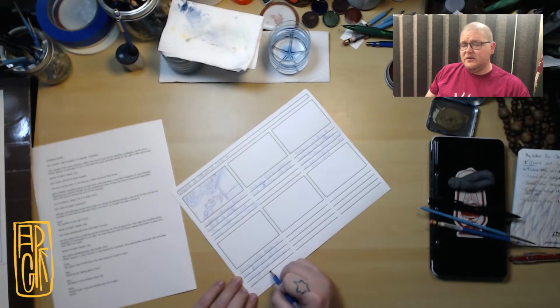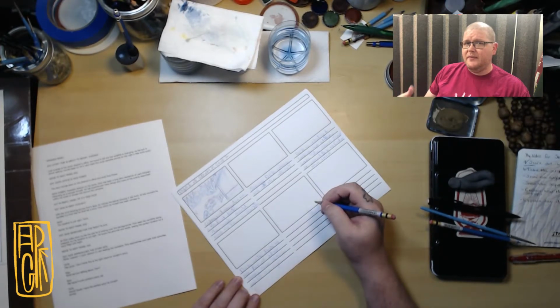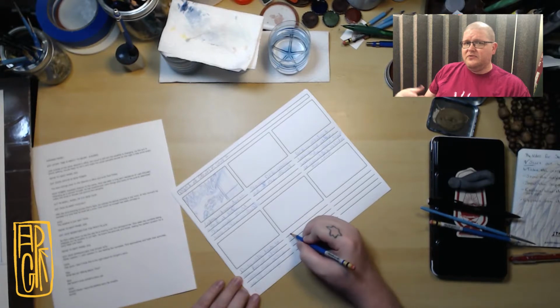This is more free-formed. It's not supposed to be rigid. It's very flexible.